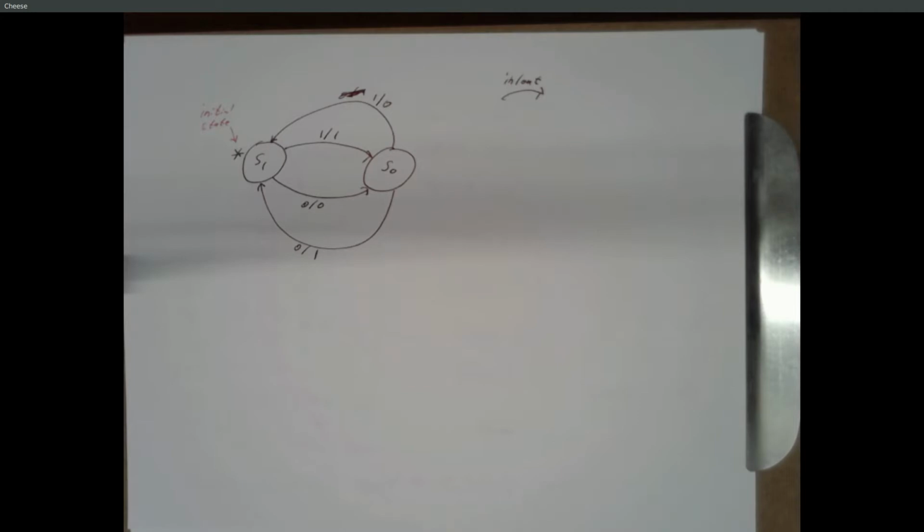It goes from one state to the other state no matter what your input is. Looks like it always goes between one state and the other state. So it just pings back and forth from S1 to S0 back to S1. So that's one key observation.